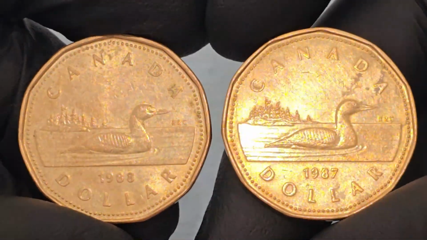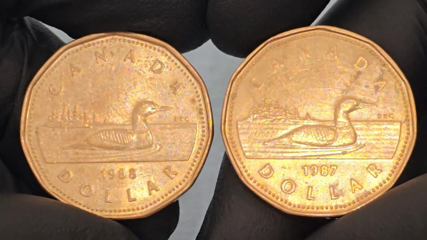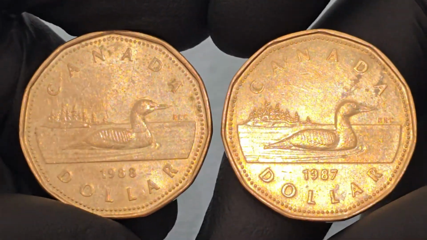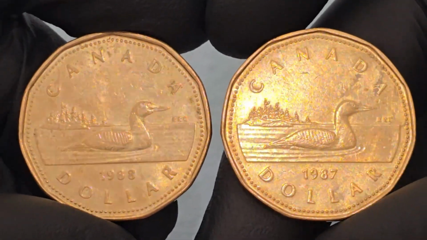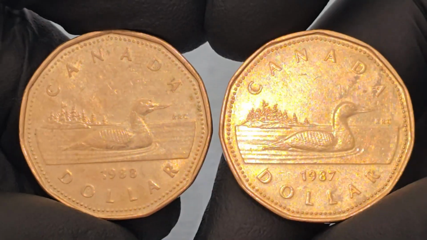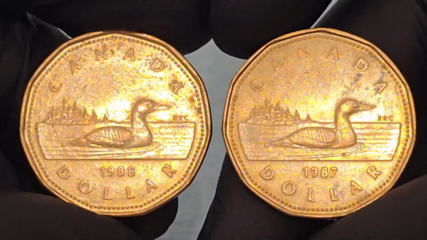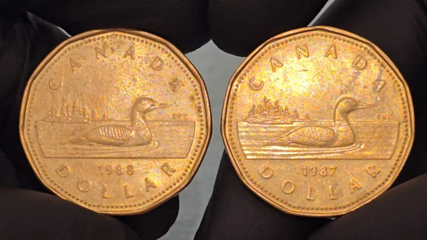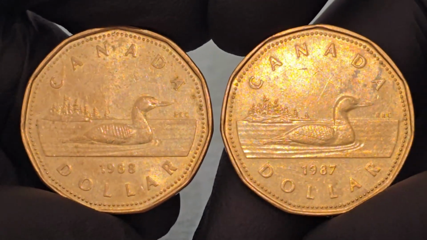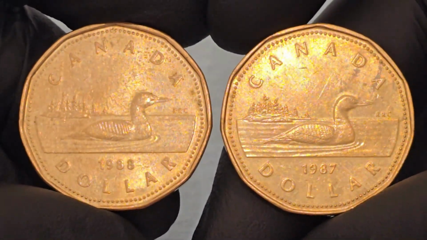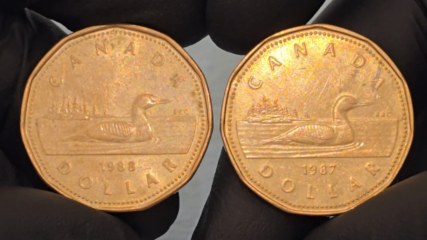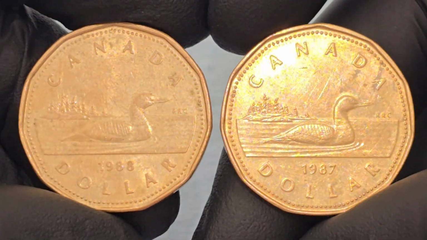This design choice was quite significant because the loon, being a common sight across Canada, particularly in the country's many lakes and rivers, resonates deeply with Canadians. The bird's distinct call and its reputation for being solitary and elusive further symbolize the Canadian spirit of independence and resilience.